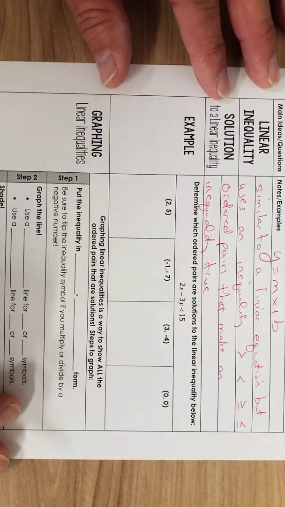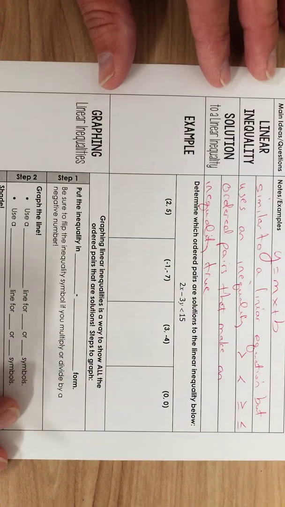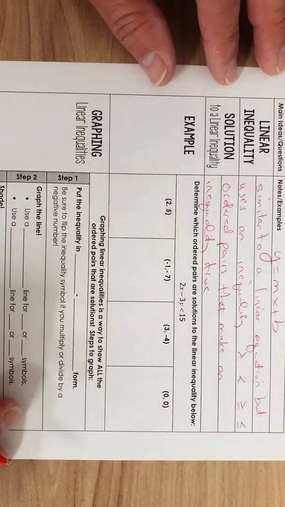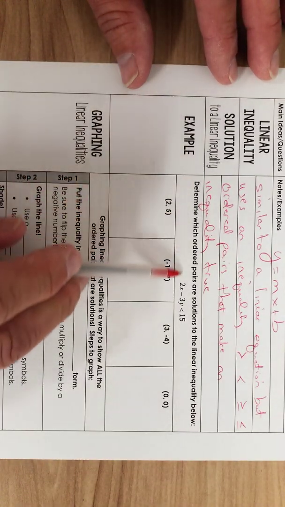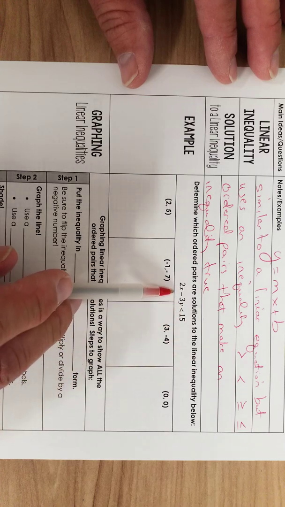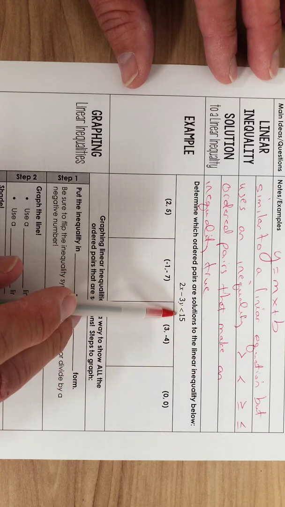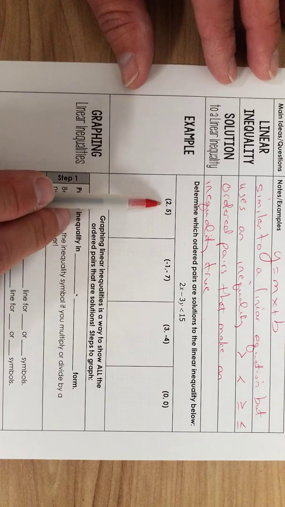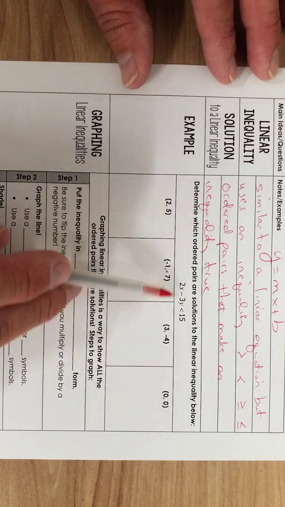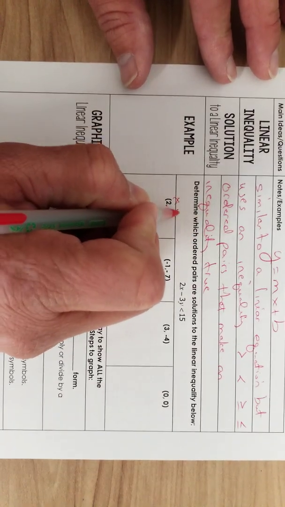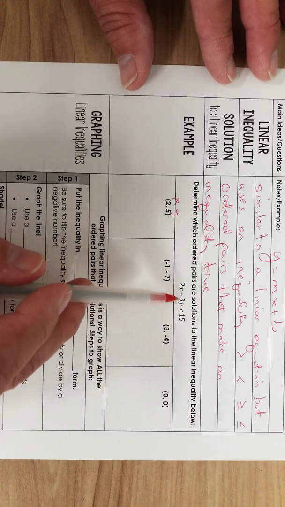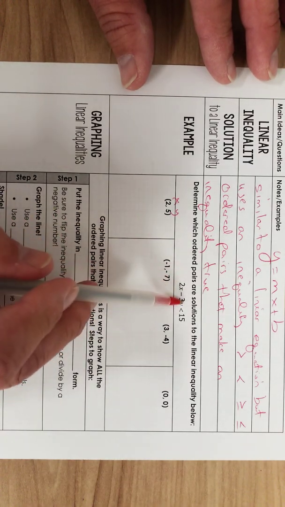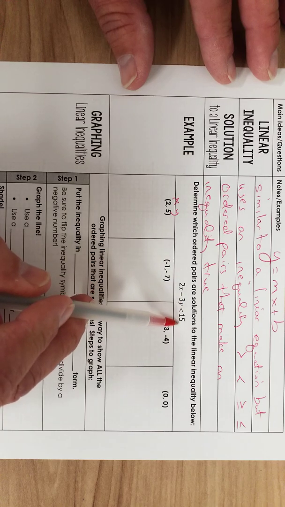Okay, so when you plug the x and y numbers in, if it makes the inequality true, then it would be a solution. For example, determine which ordered pairs are solutions to this linear inequality: 2x minus 3y is less than 15. And the question is, is this ordered pair a solution? So take the x number and take the y number and plug them in and see if you get a true statement. Meaning, when you plug these in, is this side going to be less than 15?